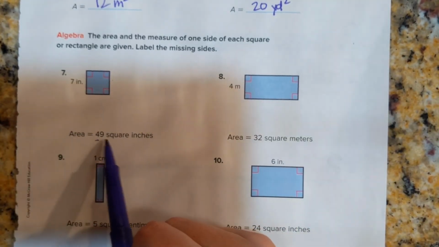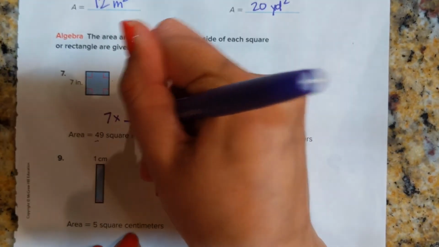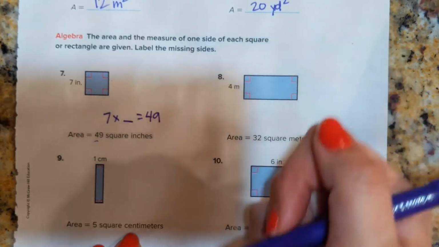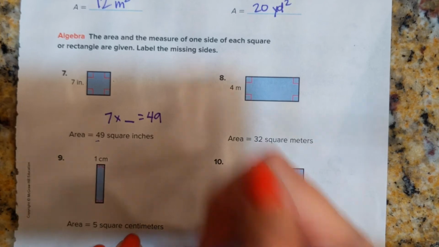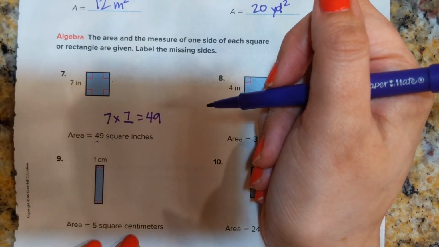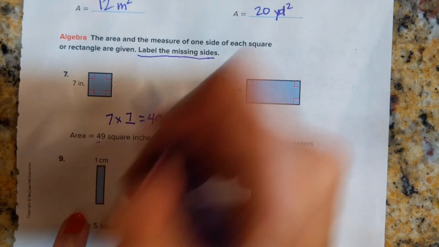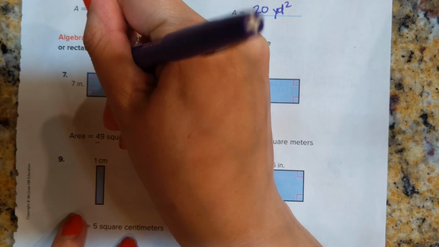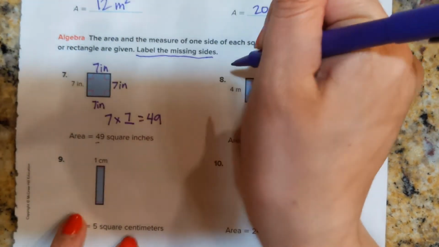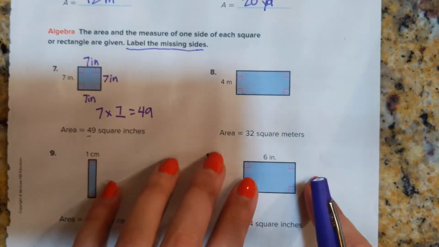So if the area here is 49, and we know it is 7 times something equals 49, 7 times what equals 49? That would be 7, okay? Are we done? No, because that's not what they were asking. What they're asking us to do is label the missing sides. So we have 7 inches, and 7 inches, and 7 inches. And if all those sides are the same, what is it? It's a square, right? Okay.